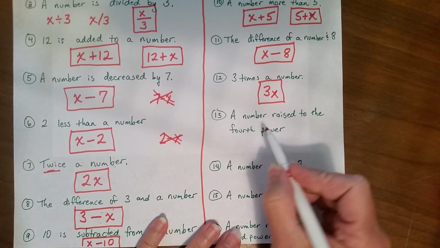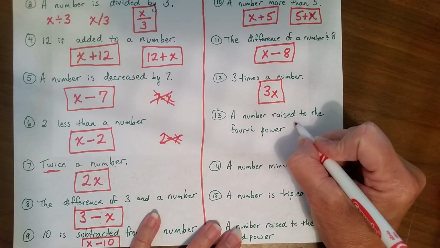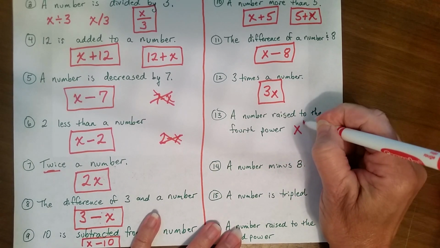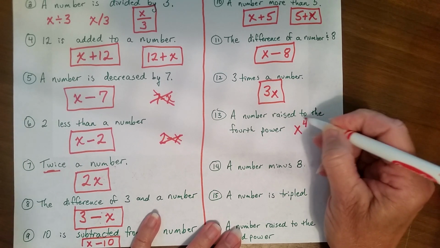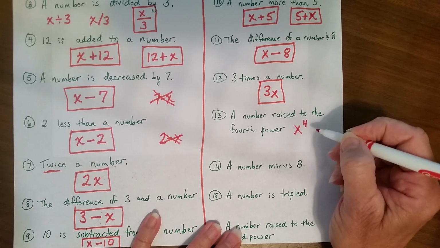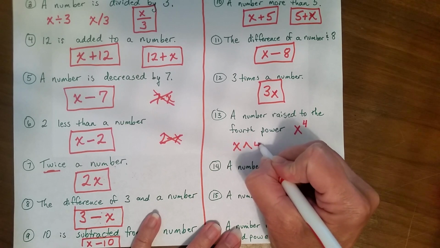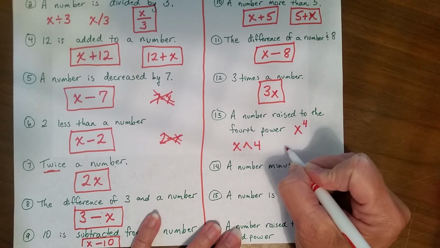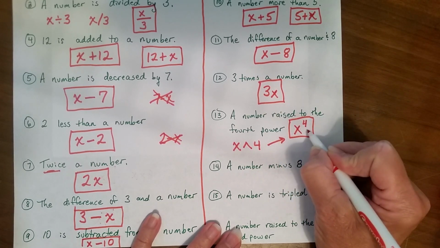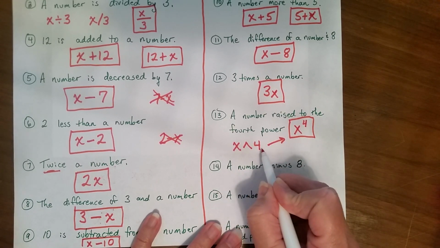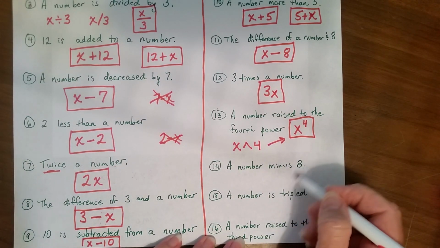Okay, now this one's different. A number raised to the 4th power. What that means is I have a number raised to the 4th power. This thing up here is called a power. This is an exponent. This is a power expression. When you enter this on Delta Math, you're going to put x caret 4. That's what you're going to type in. And then Delta Math automatically makes the answer look like that when you type in x caret 4. Always, if you have any questions at all, email me and I can help you.